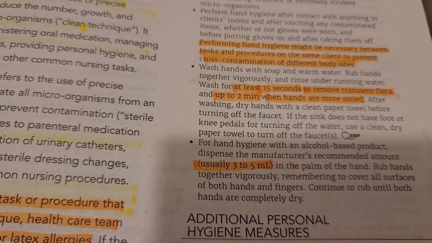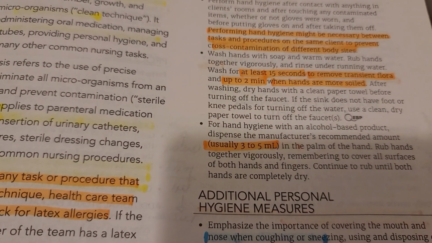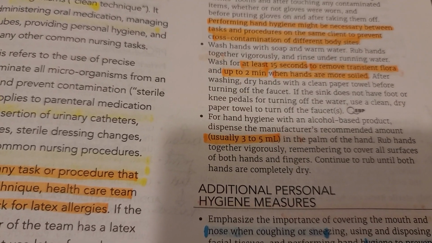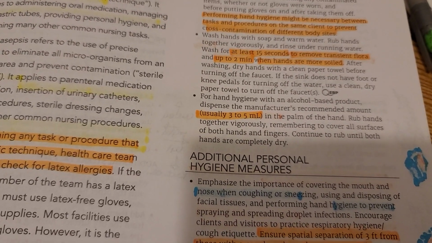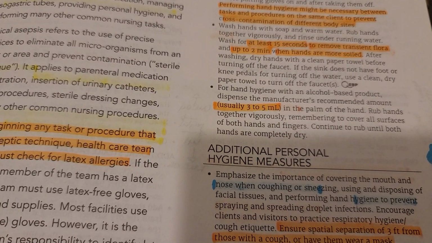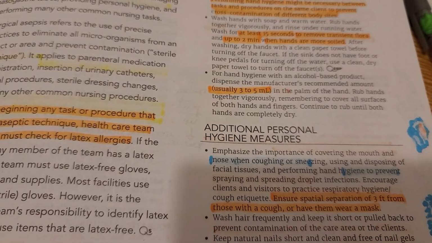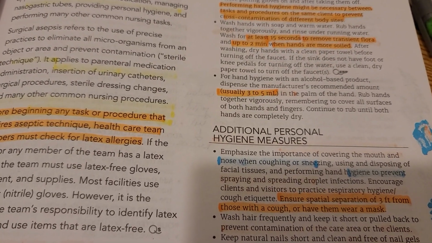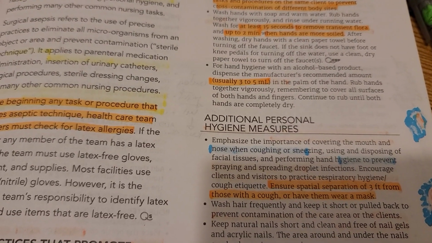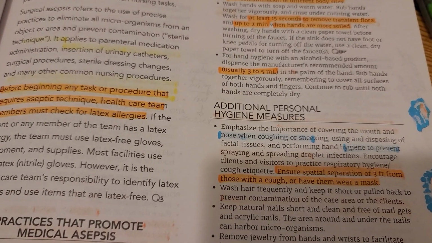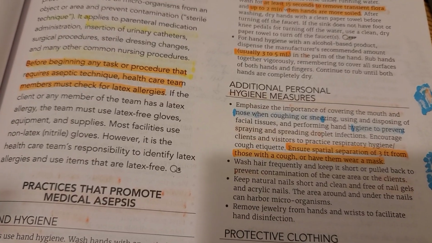Wash hands with soap and warm water. Rub hands together vigorously and rinse under running water. Wash for at least 15 seconds to remove transient flora, up to 2 minutes when hands are more soiled. After washing, dry hands with a clean paper towel before turning off the faucet. If the sink does not have foot or knee pedals for turning off the water, use a dry, clean paper towel to turn off the faucets. For hand hygiene with an alcohol-based product, use usually 3 to 5 milliliters in the palm of the hand. Rub hands together vigorously, remembering to cover all surfaces of both hands and fingers. Continue to rub until both hands are completely dry.